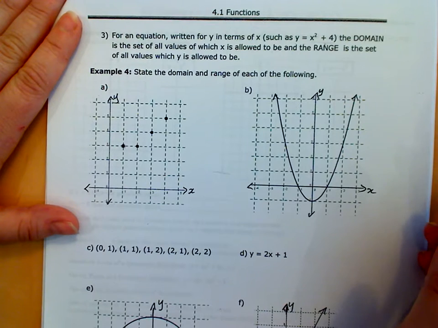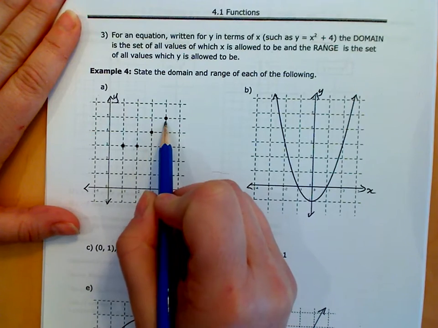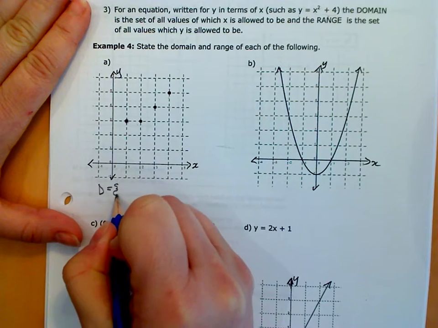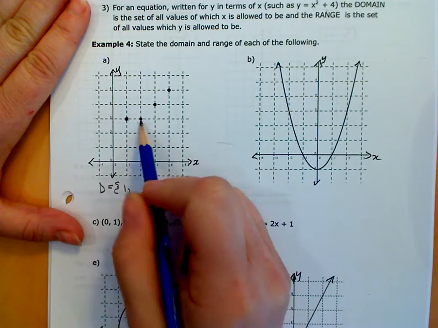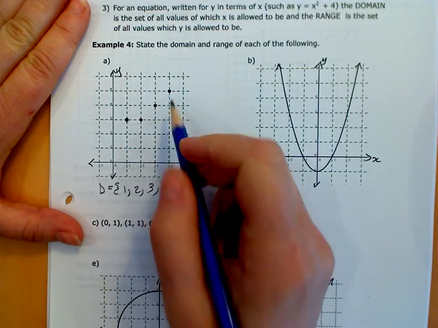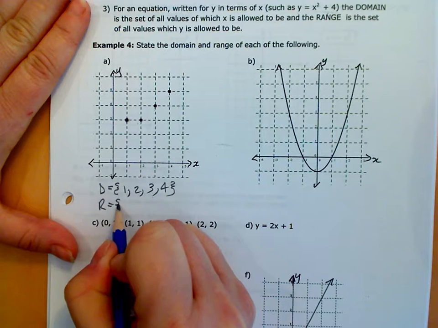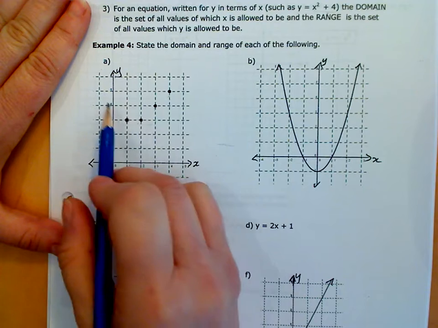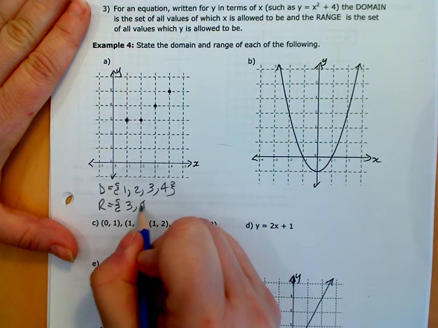So let's take a look and do some examples here. The domain here, we have these 4 points. The domain is, this is the x value 1, this is the x value 2, this is the x value 3, and this is the x value 4. And the range, you make an S and then you reflect it like that. The range is, let's see, the y values of 3, 4, and 5. You don't write 3 twice, you just write down 3, 4, 5.